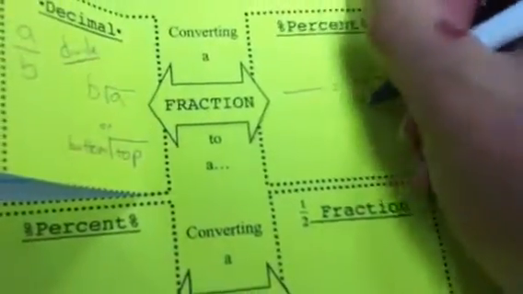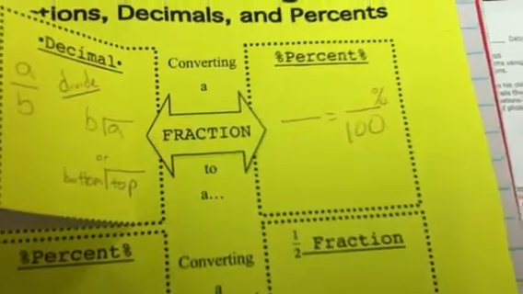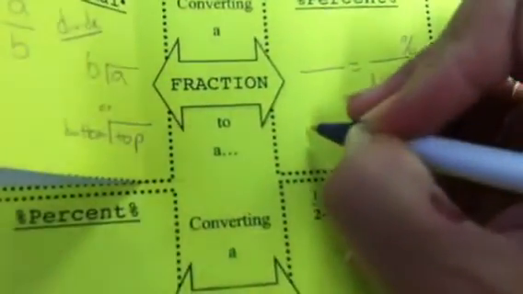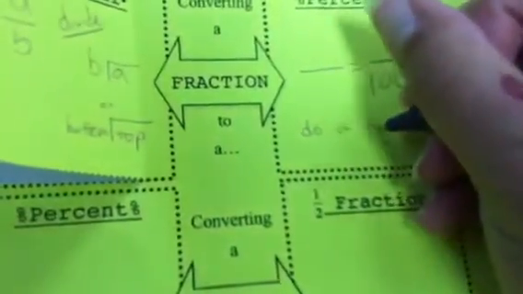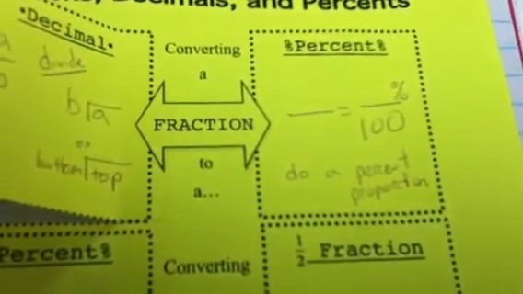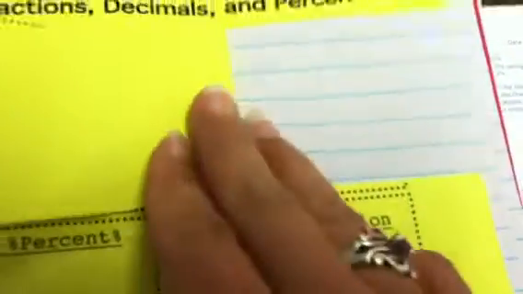Okay, so now let's look at converting a fraction to a percent. To do that, you simply set up a percent proportion. That's all you need to do. Okay, so let's set it up. Let's convert 4/5 into a percent. Well, I need to set up my percent proportion.